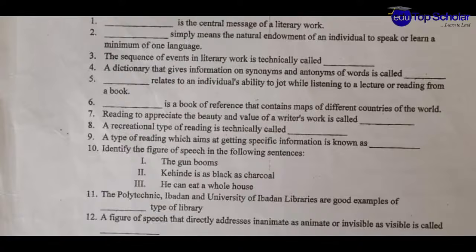A dictionary that gives us synonyms of several words. The answer is thesaurus. Thesaurus gives synonyms of different words.